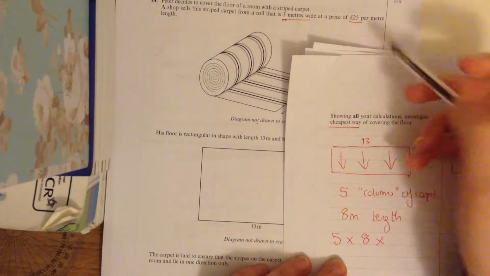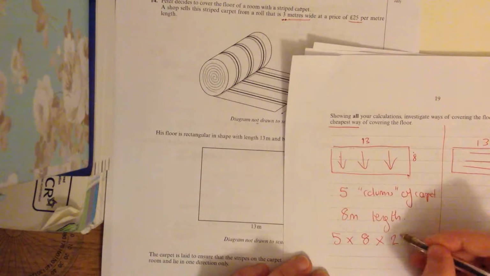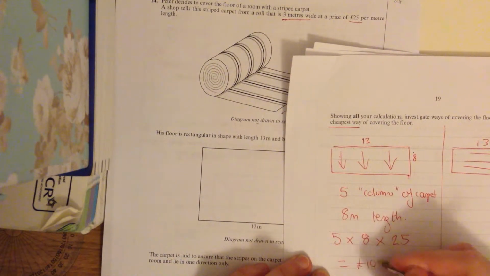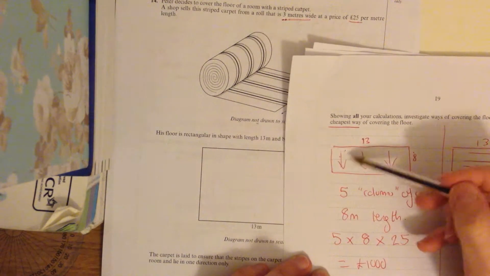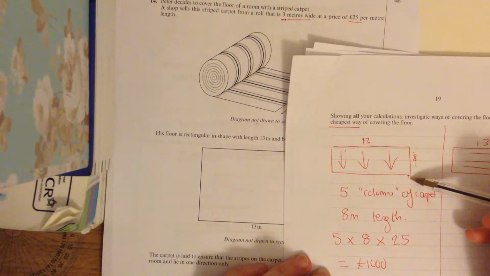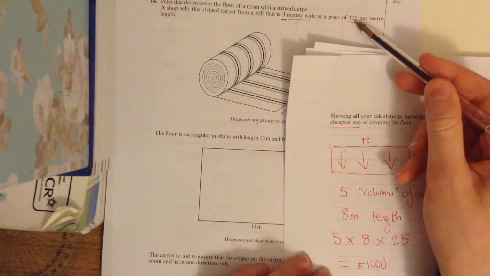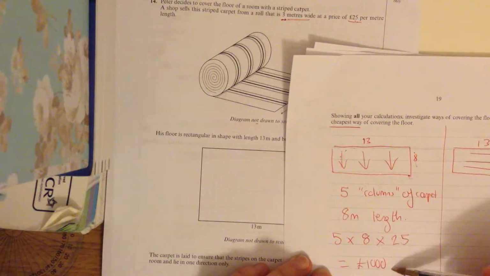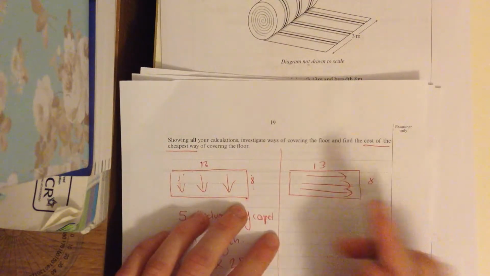And the cost of those, knowing from here, is 25. So that's going to be £1,000. Okay, so clear we need 5 of them going down like this. So we need 5, they need to be rolled out for 8, and they're going to cost 25 per. So times those together is going to be 1,000. Okay, let's have a look at if we laid them across.